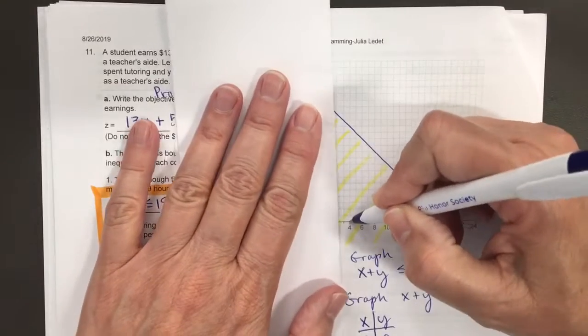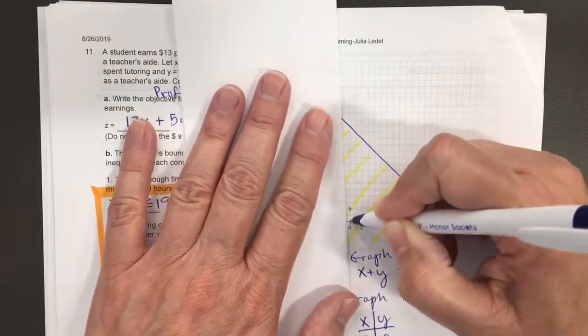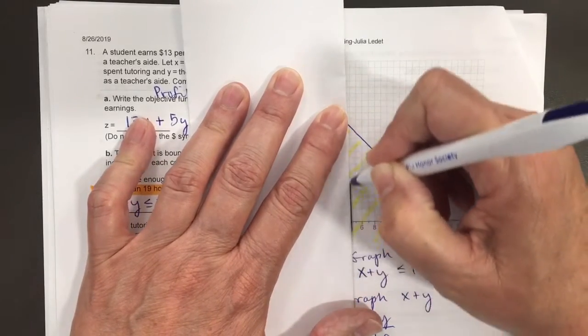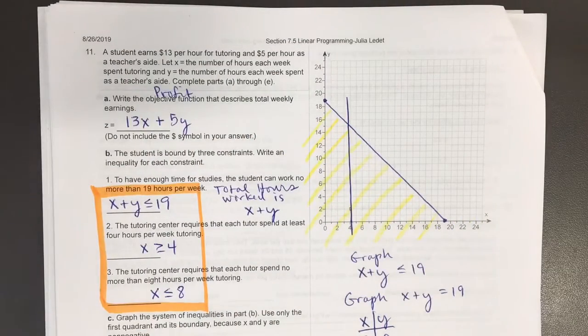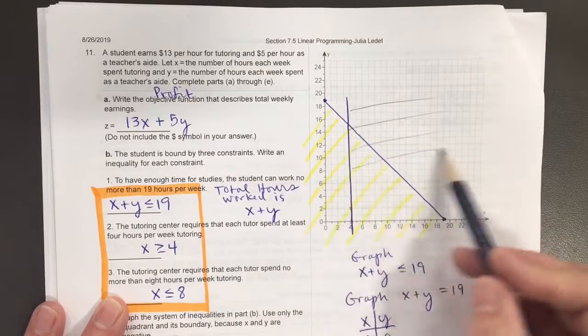I'll put that one in. Select the line tool and secure 2 points where x equals 4 to put in the vertical line. On the shading, greater than or equal to 4, so I would shade to the right of that.